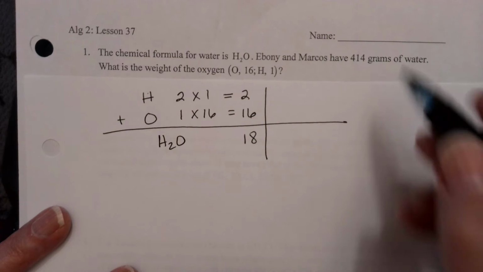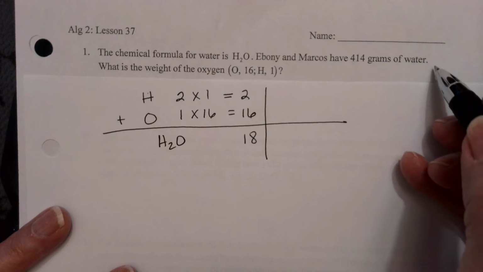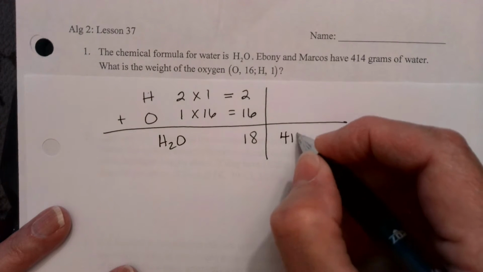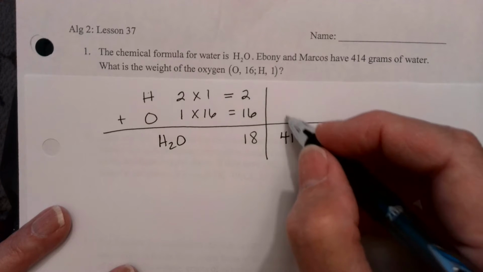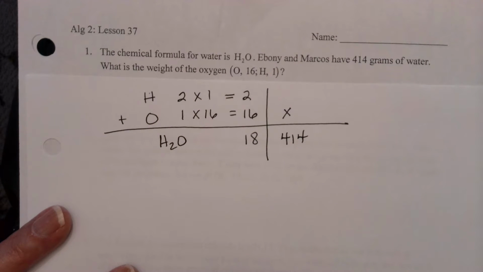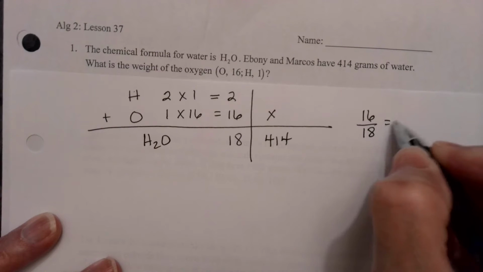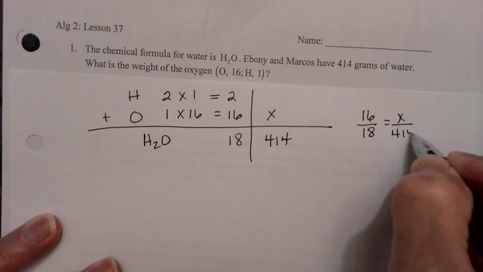Okay? It says they have 414 grams of water. And that is water. They tell you that even if you don't know it. So 414 goes here. What is the weight of the oxygen? Goes on the oxygen line. So you're going to do 16 is to 18 as X is to 414.